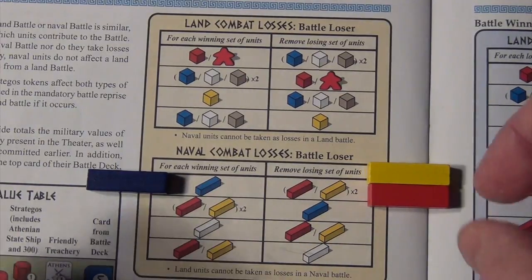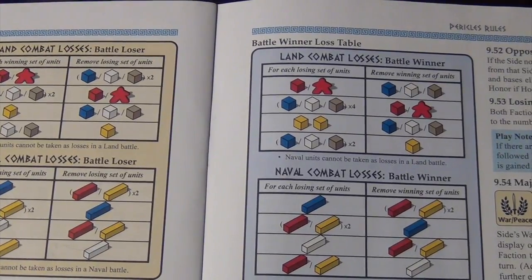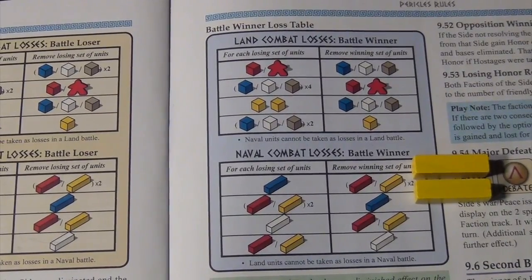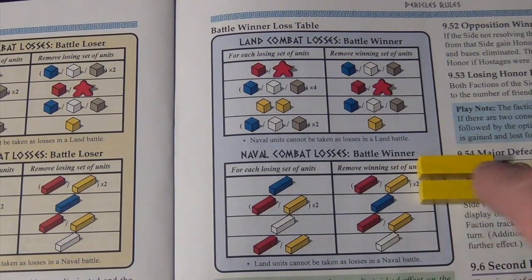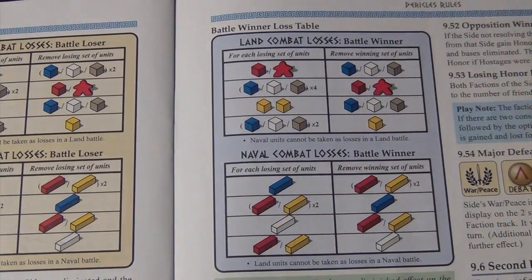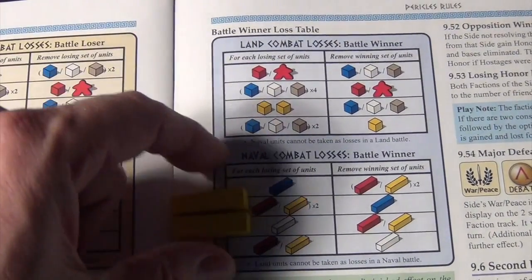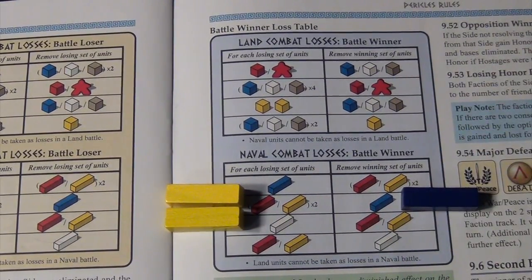Now, so we know from our situation that two yellow triremes were killed, right? We lost two yellow triremes, and losses are totally based on what was killed. You don't look at differential or anything else. And we note that this is the line, so for each losing set of units, the set of units here is two yellows, will kill one blue in return. That's correct, right. We'll kill one in return. So that's an even exchange.